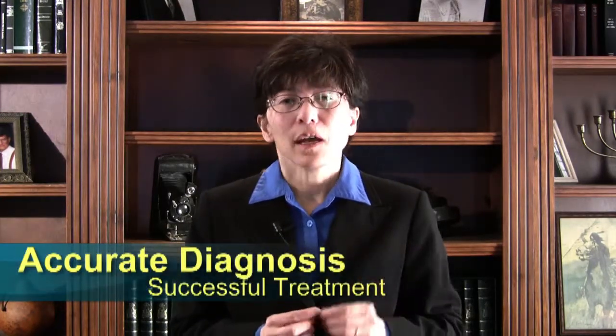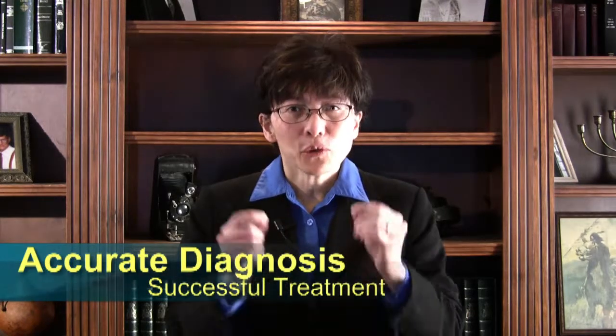The second thing that I think plays a significant role is accurate diagnosis. You need to know what you're treating, because you're going to select the treatment strategy based upon the presenting problem. If you only have a partial picture of what's going on, you're going to only half treat that client.